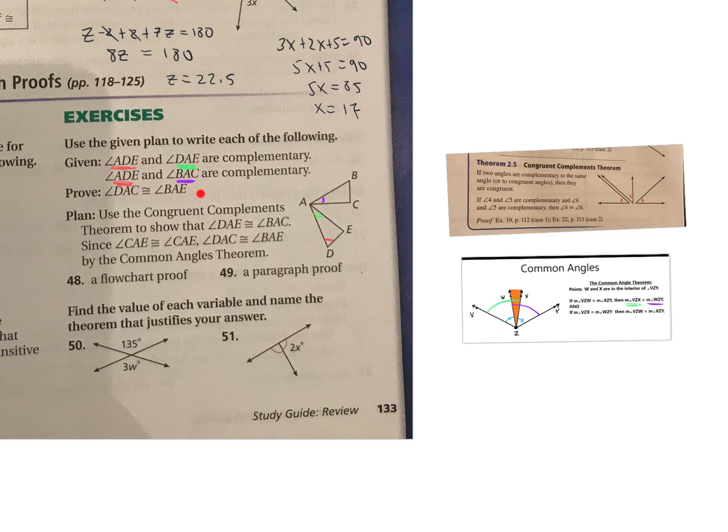They want us to prove that DAC, ultimately they want us to prove that the yellow angle right here is congruent to BAE. BAE. So I'm going to make that a different color.